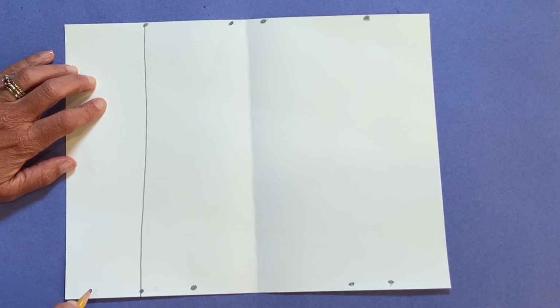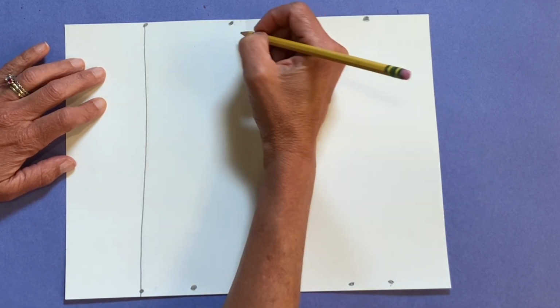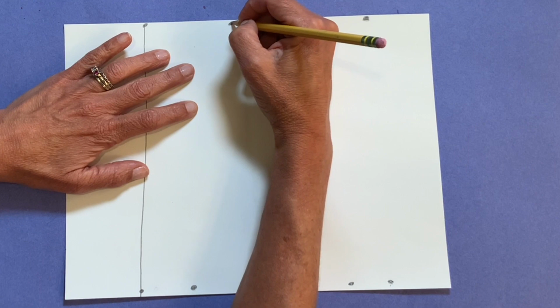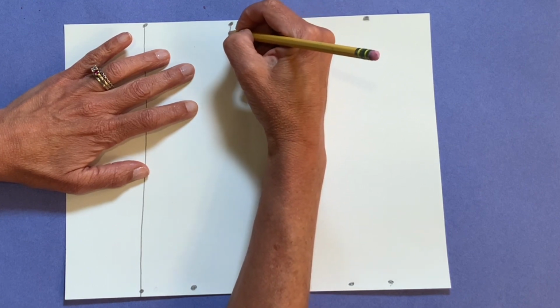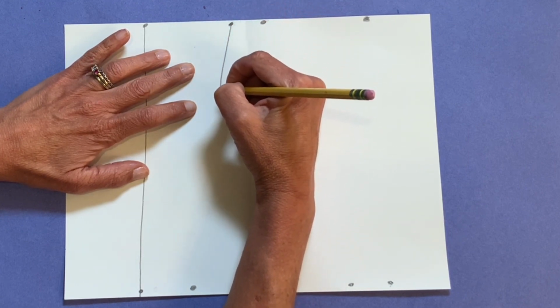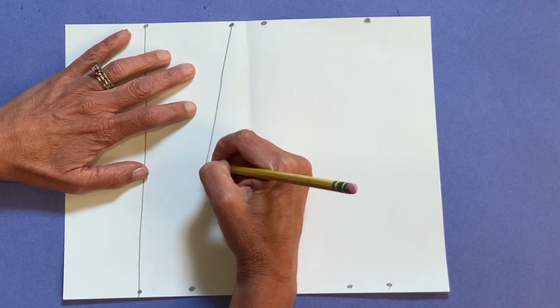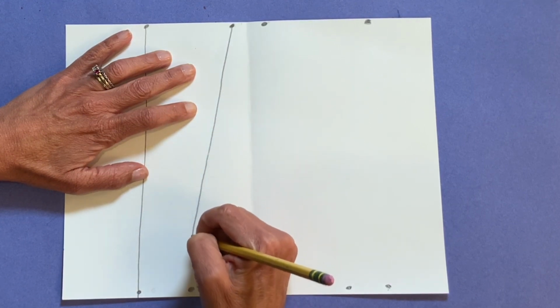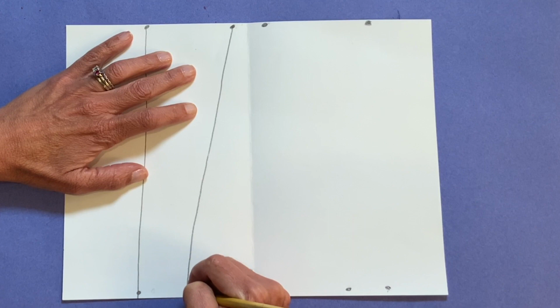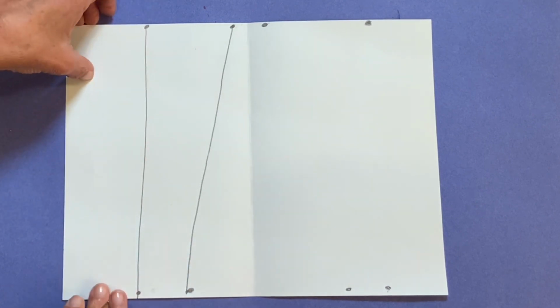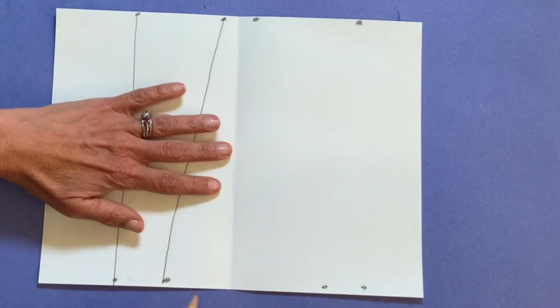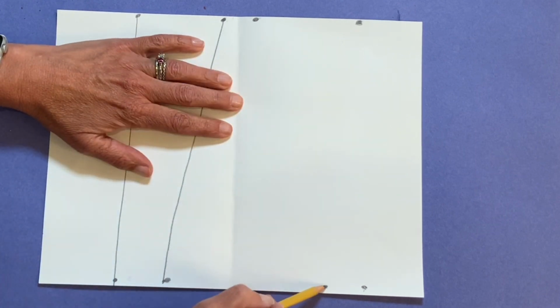There's our first line. All right, dot number 2. From dot number 2 to dot number 2. This one's going to be a little slanted. Oh, almost made it. That's close enough. Now dot 3 to dot 3.